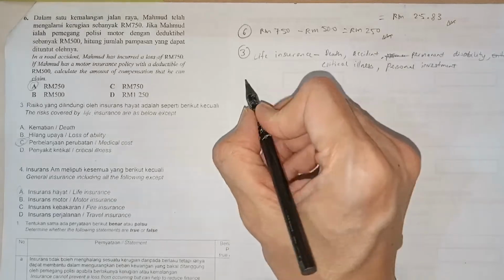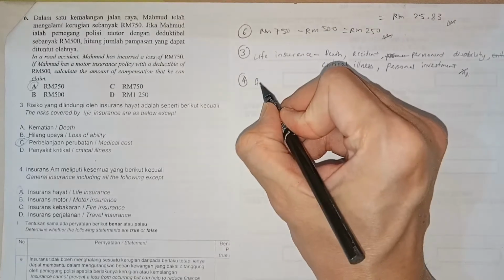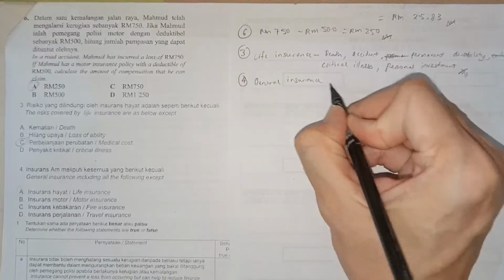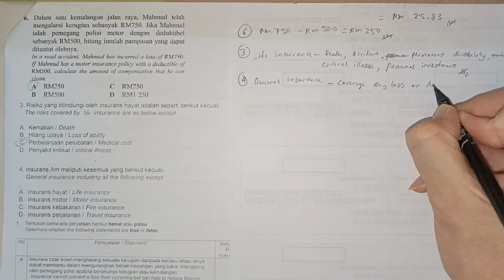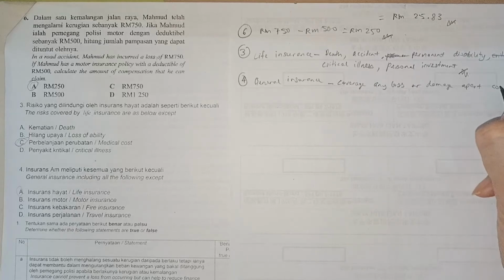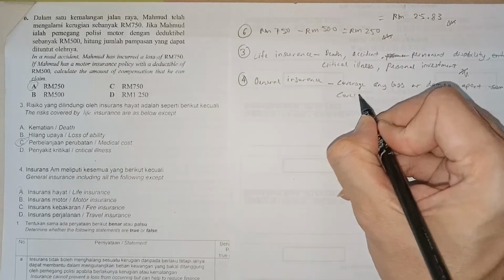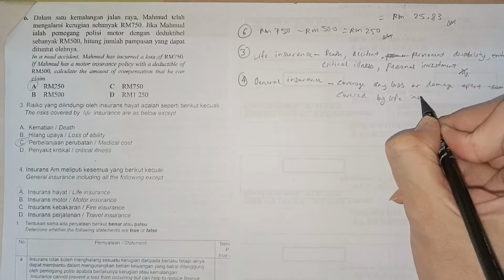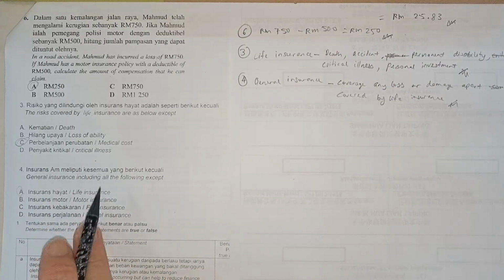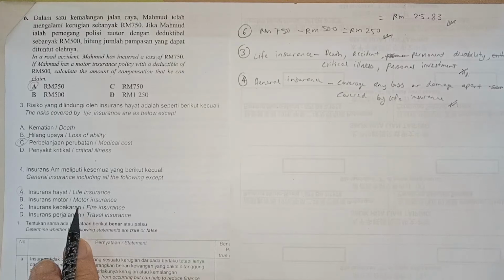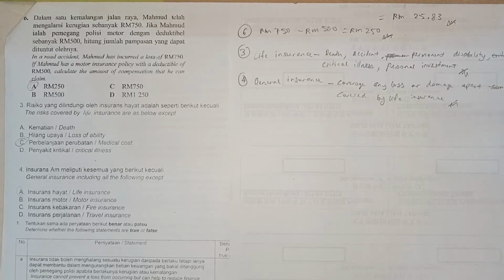So we can look at question number 4. General insurance including all the following except. Okay, the meaning of general insurance is coverage of any loss or damage apart from those covered by life insurance. So we look at the answer. Life insurance is already covered by life insurance. So motor insurance, fire insurance and travel insurance are not inside life insurance, so it's called general insurance.